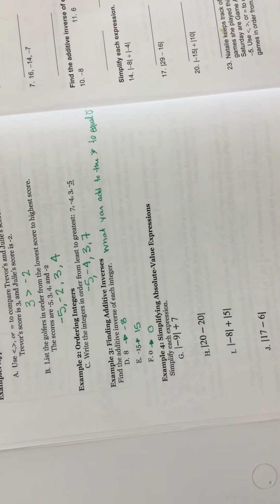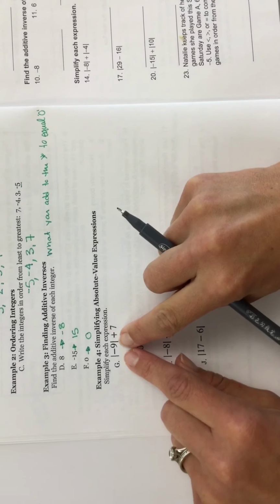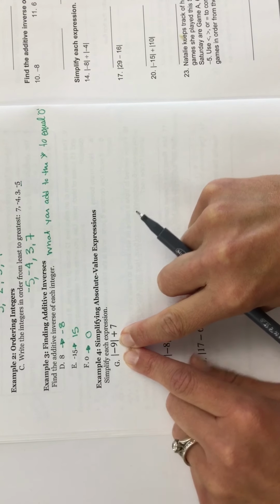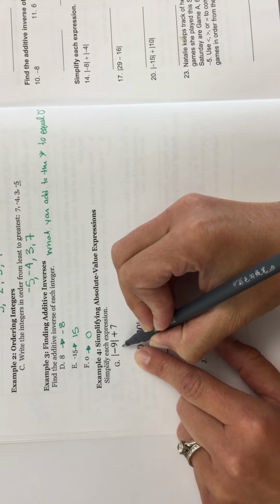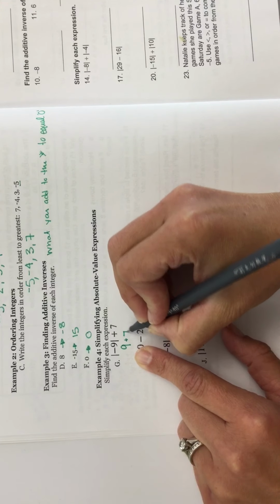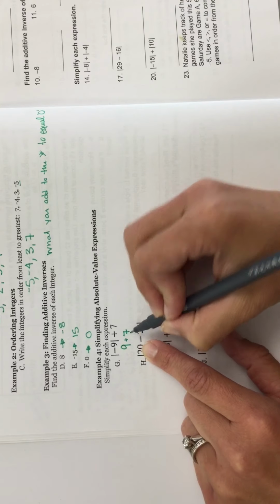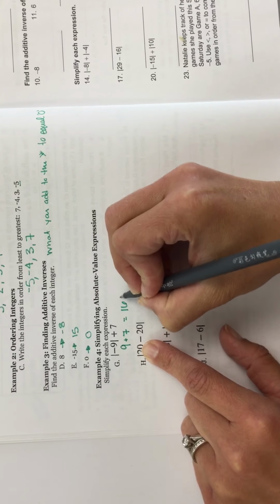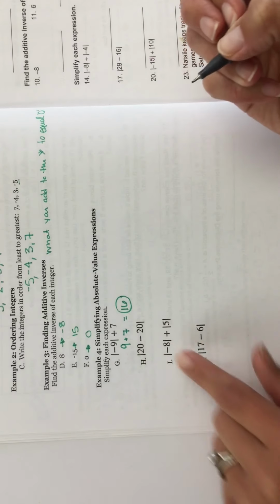Now additive inverse is different than absolute value. Absolute value is the distance a number is from 0. So like how far is -9 from 0? Well, it's 9 units from 0. The other thing about absolute value is that it's always positive. So 9 plus 7 is 16. So he wants you to simplify the expression once you solve for the absolute value.